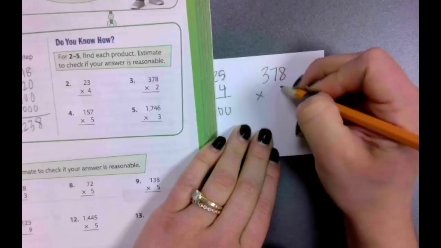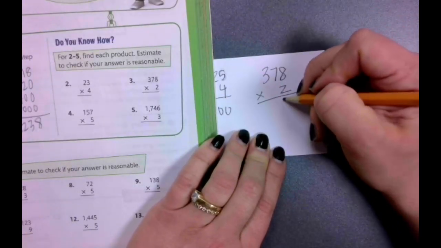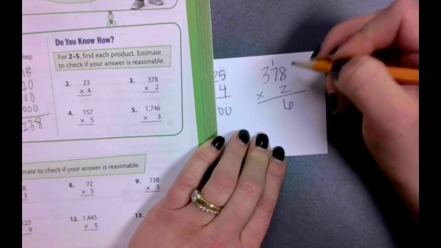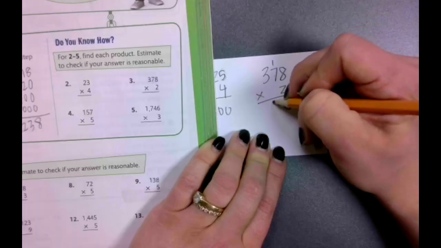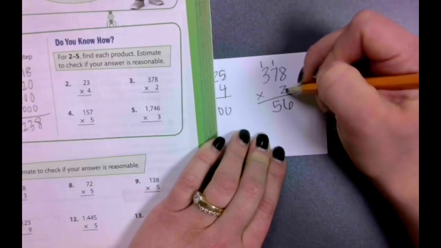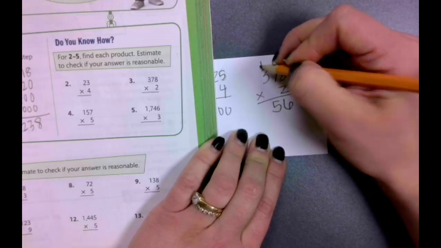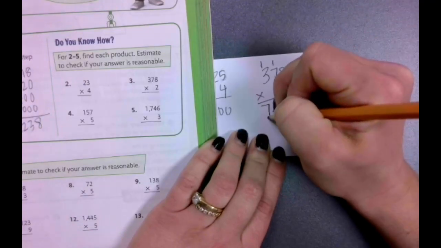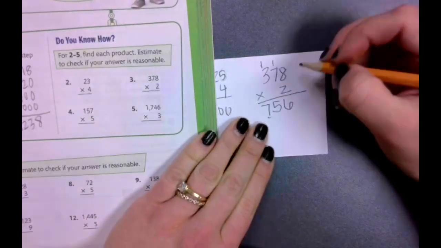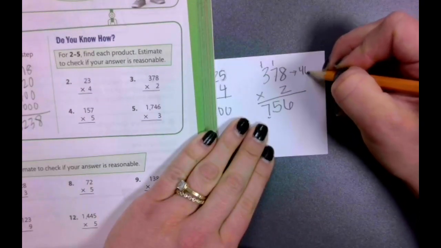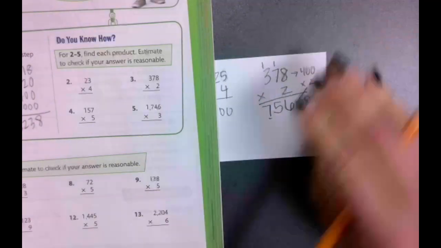378 times 2. 8 times 2? 16. 6 ones, 10. 7 times 2 is 14, plus 1 more 10 is 15. Carry the 1. 2 times 3 hundreds is 600, plus another 100 is 700s, which is why my 7 goes here in the hundreds place. So this will be 756. And let's make sure that's reasonable. This is about 400 times 2 is about 800, so absolutely, totally reasonable.